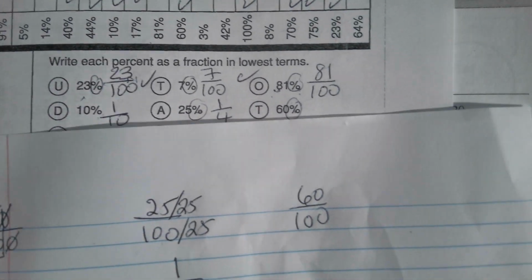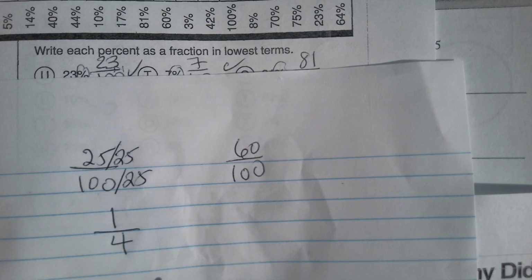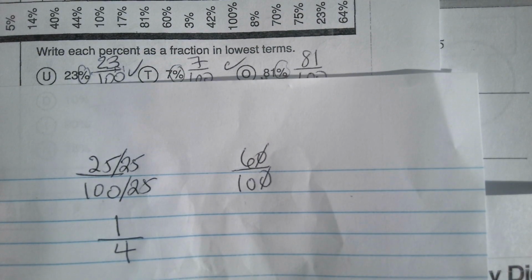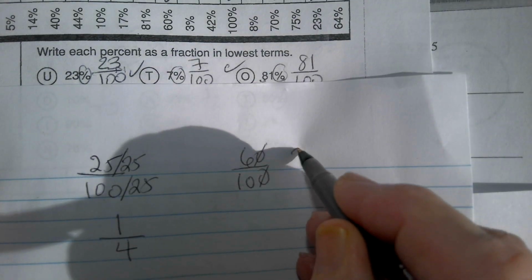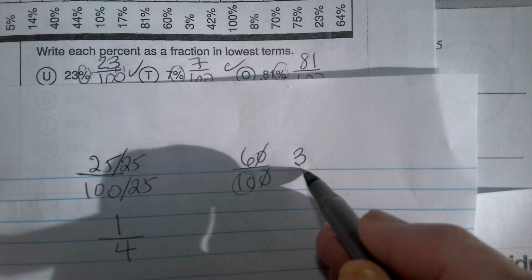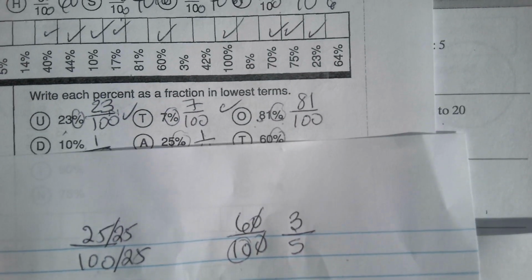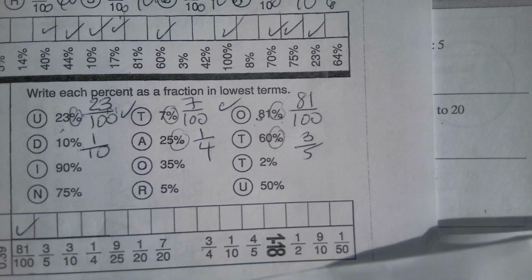Okay. Almost. What can I take off on this one? A 0. But isn't 6 and 10 still an even number? So can I cut them in half? Yeah. So half of 6 is 3. Half of 10 is 5. So that reduces to 3 over 5. Okay. So let's find those 3 answers.